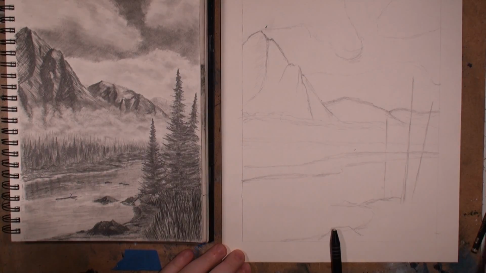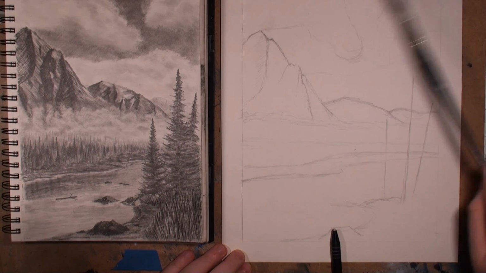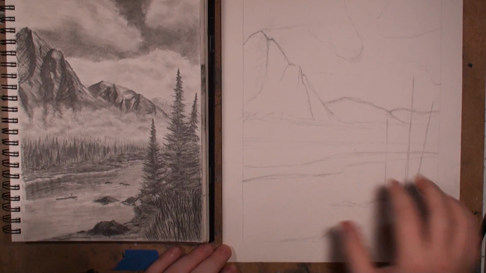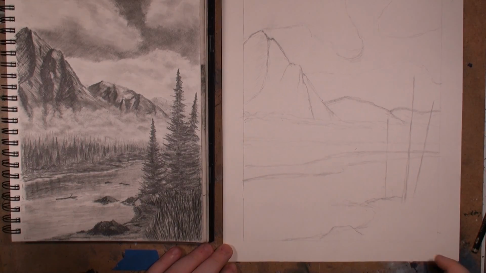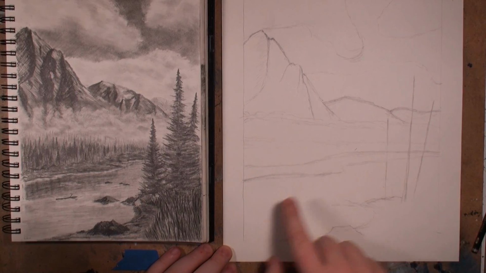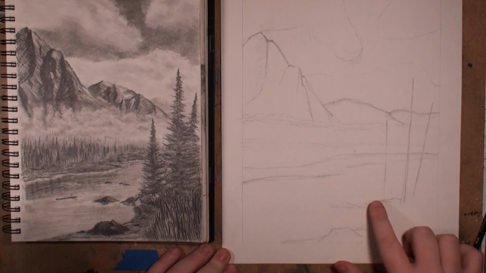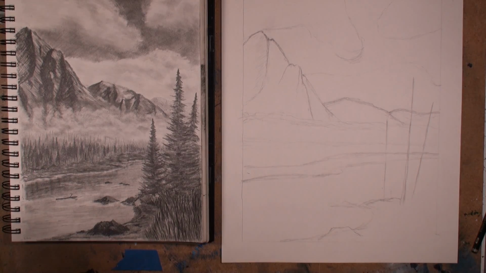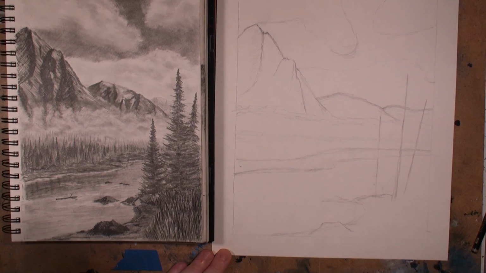So, like I said, the main sketch, the idea of it is just to get the placement of everything. So, I have the mountains, I have the mist, sort of indicated in here. Then I have the tree line, the riverbank, the river, the foreground with the trees. So basically everything is here. The only things I don't have are like some of the rocks and things, but that's all finishing details and final touches to the image.